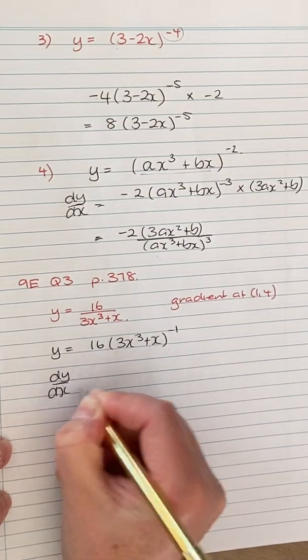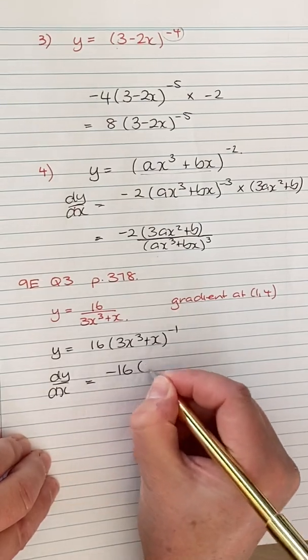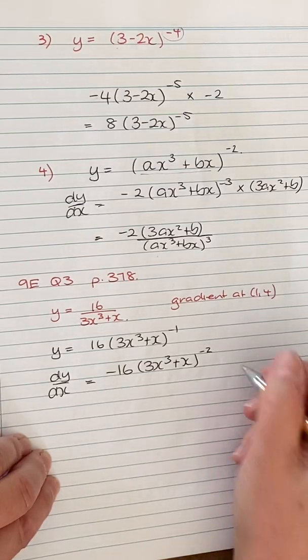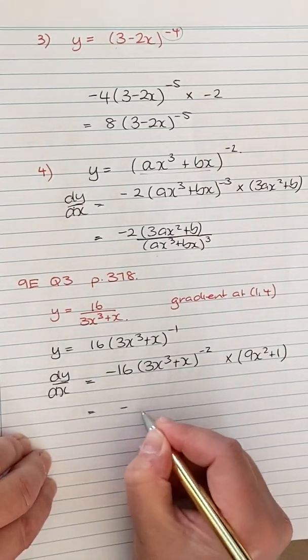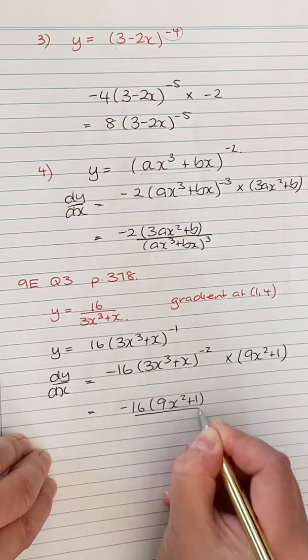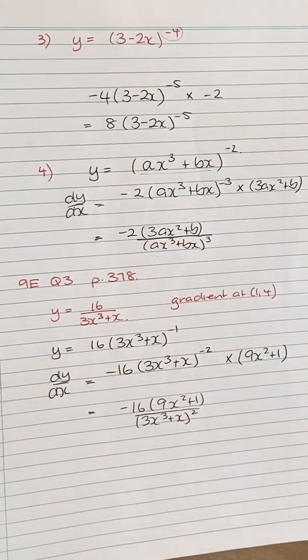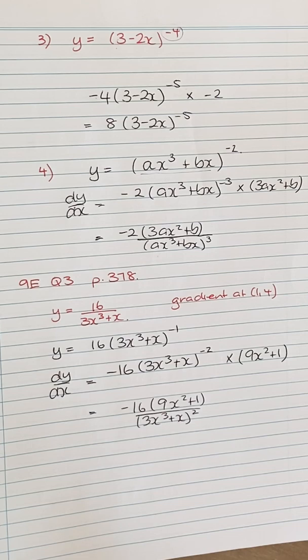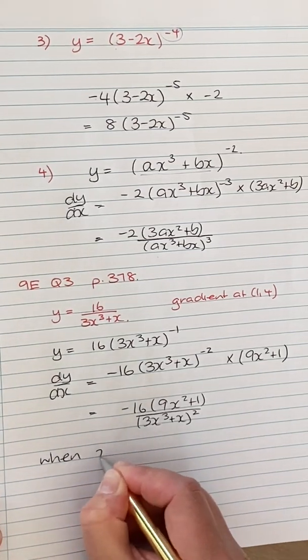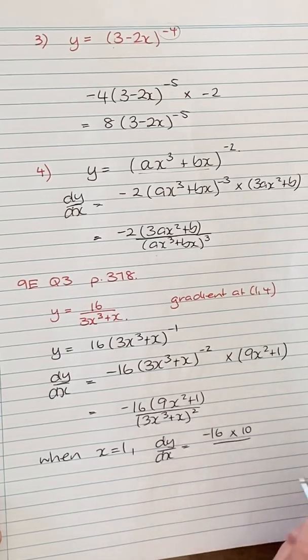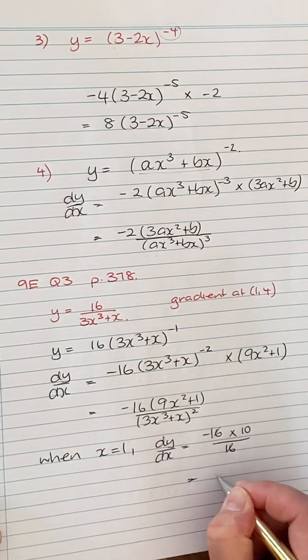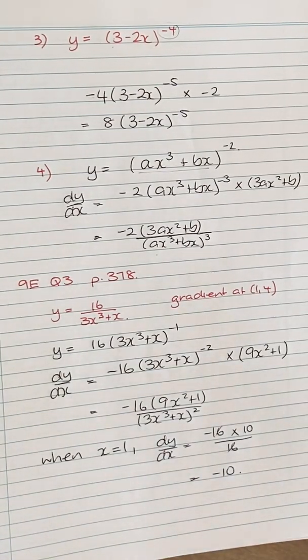So dy/dx equals, so let's differentiate the outside. This is going to be minus 16 (3x cubed plus x) to the minus 2. Multiply that by the derivative of the inside, which is 9x squared plus 1. So this could be more neatly written as, but on your exams it won't matter. If you left it in that form, they'll be happy. The second part of the equation says find the gradient at (1, 4). So when x equals 1, the gradient dy/dx is minus 16 times 10 over 16, which is just minus 10. So I'll leave you to do 9E, and we really need to get that sorted out before we head on to some of our later exercises.